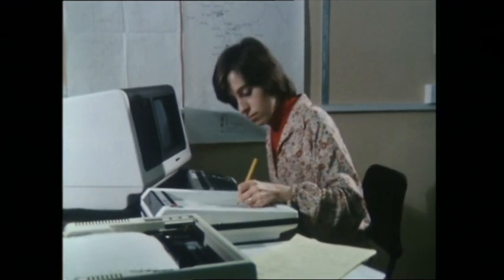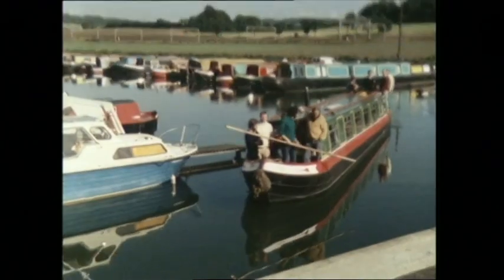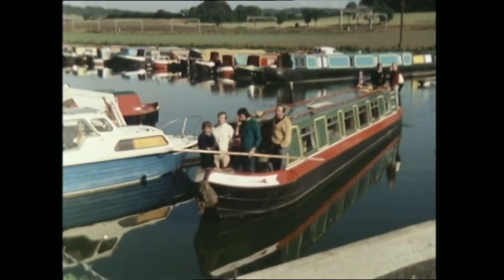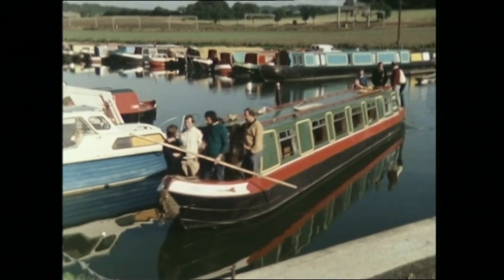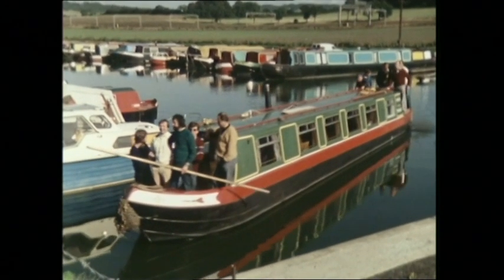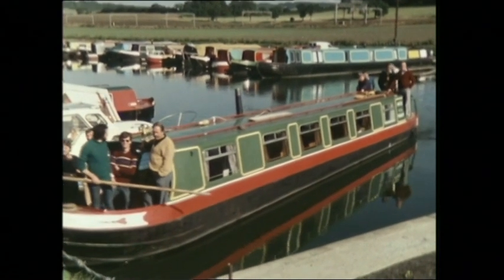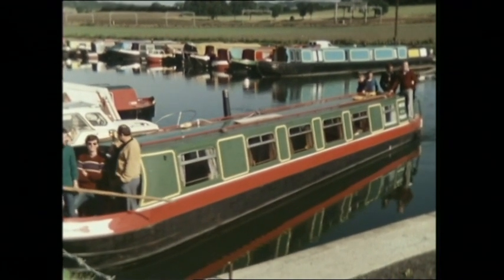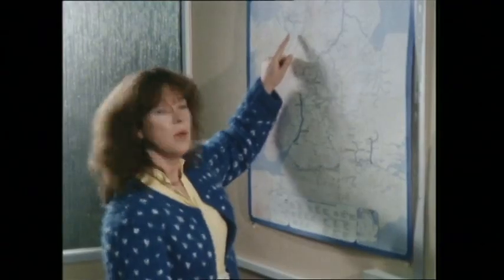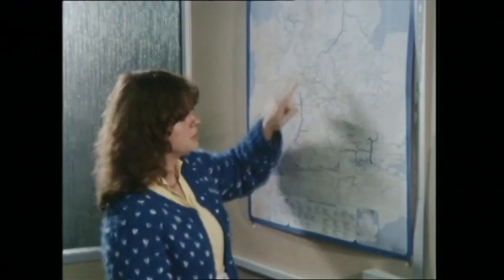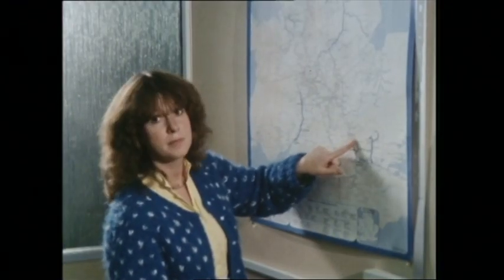But why do they want all this information? Well, one reason is that if somebody wants to open a marina like this one at Cowroast near Tring, the Waterways Board will only grant a licence if it's convinced that there's enough water available, not only here, but also in the rest of the system, to cope with all the extra boats. Now, while it might not look as if it would present much of a problem if a new marina was built around here, say, it could present a bit of a problem down here.